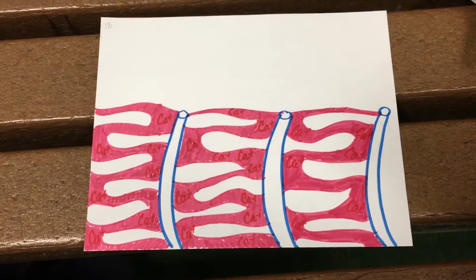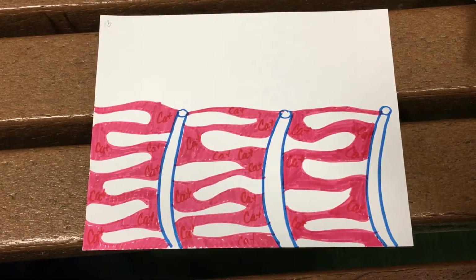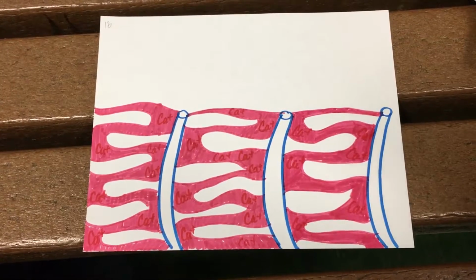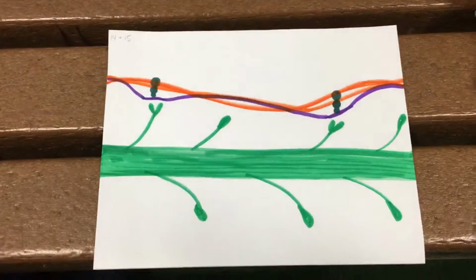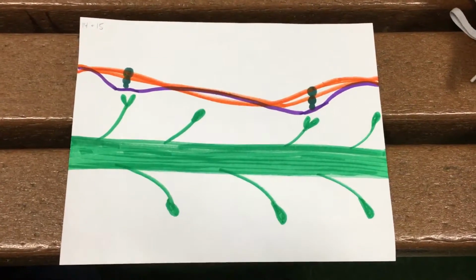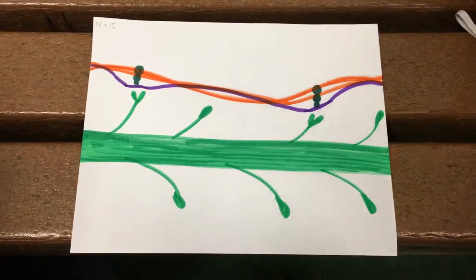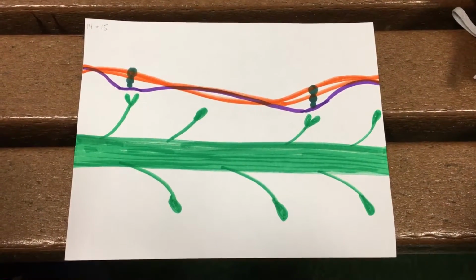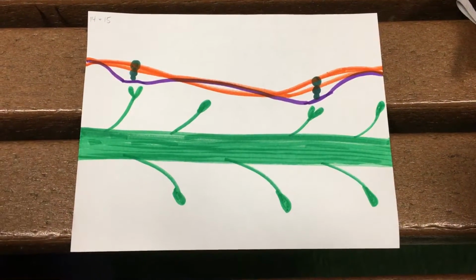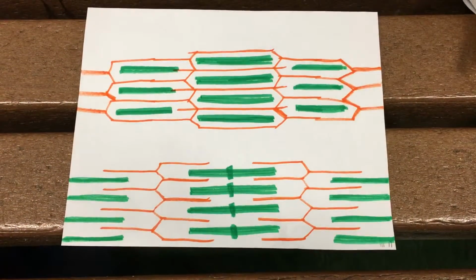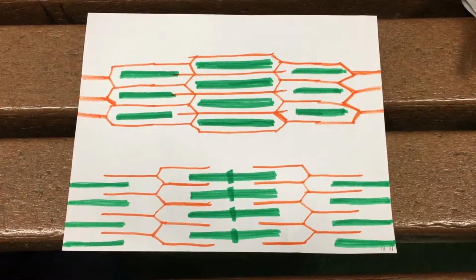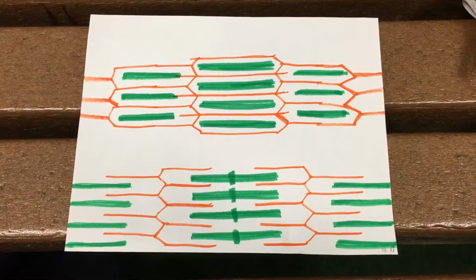Calcium ions that were once bound to troponin are now transported back into the sarcoplasmic reticulum. With no calcium ions to bind to troponin, tropomyosin covers the binding site of the actin filament again, breaking the cross bridge between actin and myosin. The muscle fiber is no longer contracting, and the resting state of the muscle is reestablished.